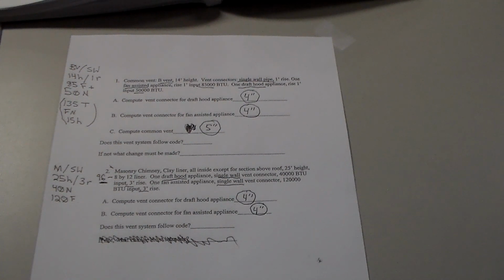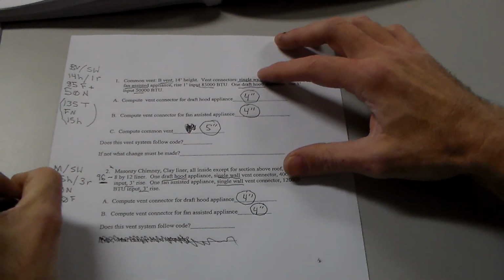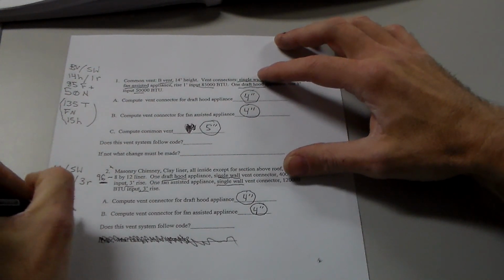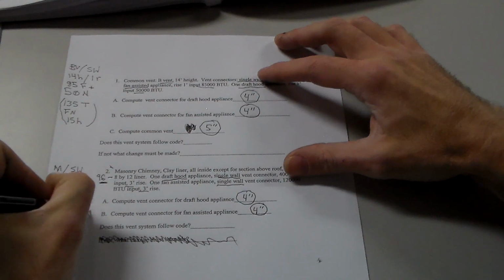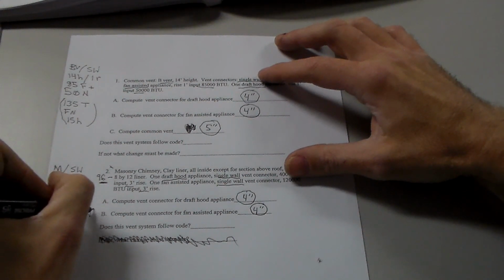We got an 8x12 chimney with a terracotta liner, therefore it's legal. 8x12 inside of the chimney, right? 96 inch total. So just like before, we want to add these together. We got 160, and we have fan plus nat, and we have a 25-foot height, and we need to see if our chimney's big enough.